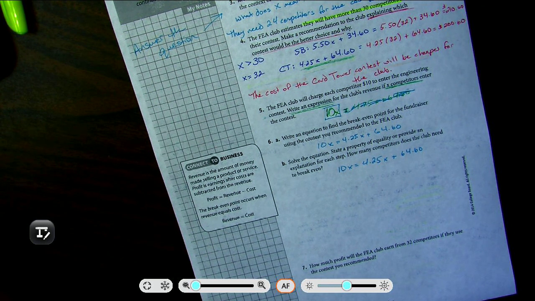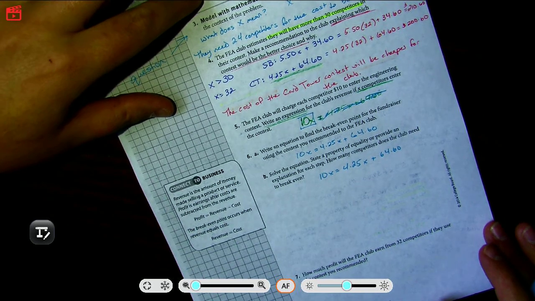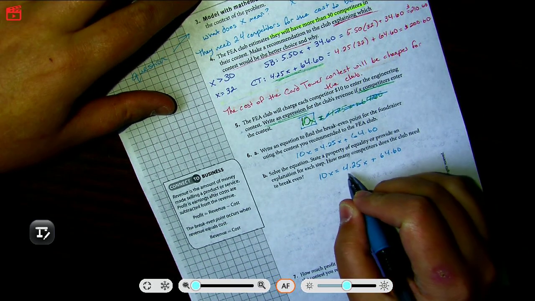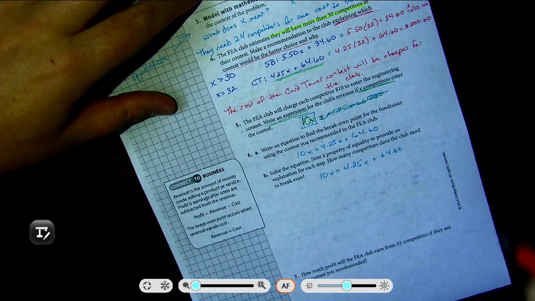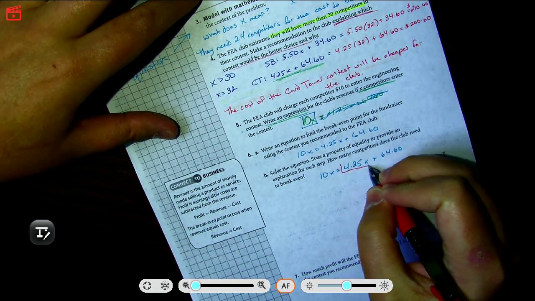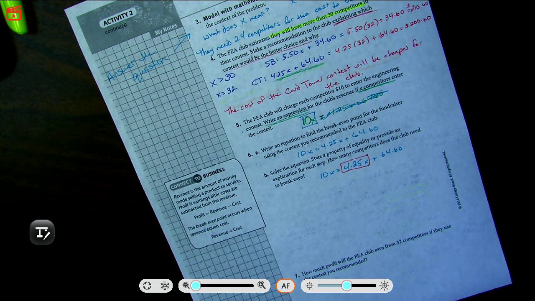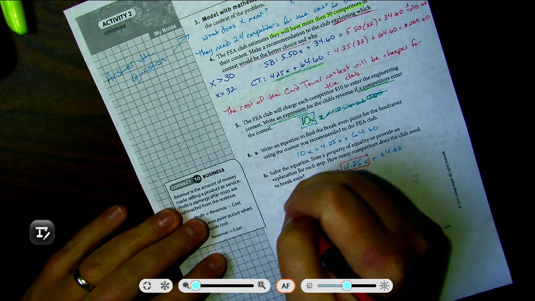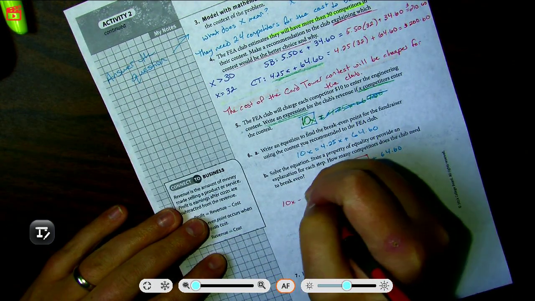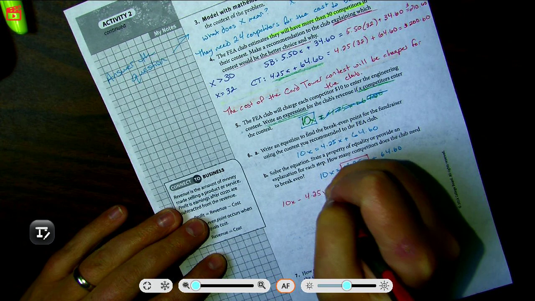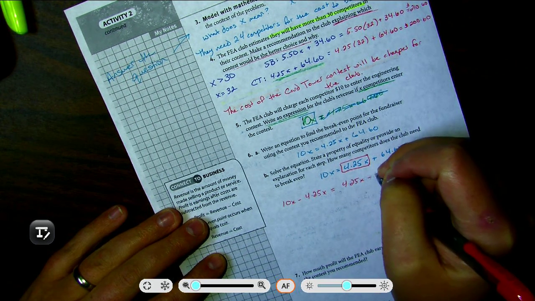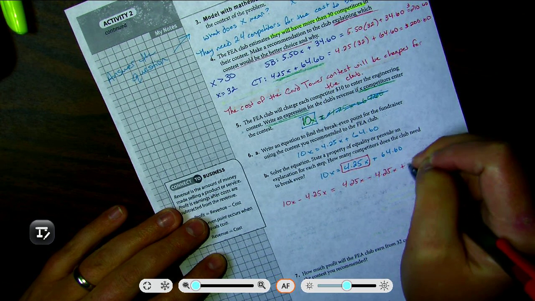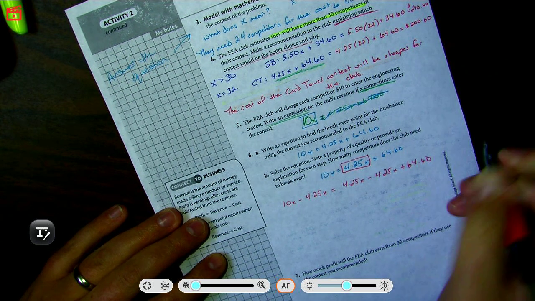All right, let's see how you did. We need to move this variable to one side, right? So we're going to say 10X minus 4.25X equals 4.25X minus 4.25X plus 6460. And I'm just writing this long ways because I'm trying to save space.